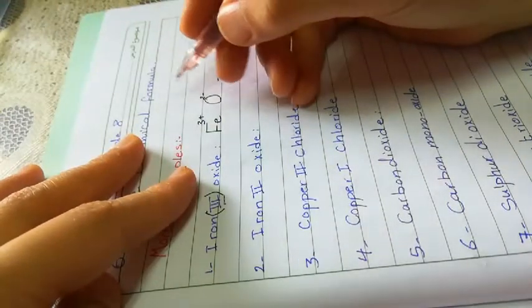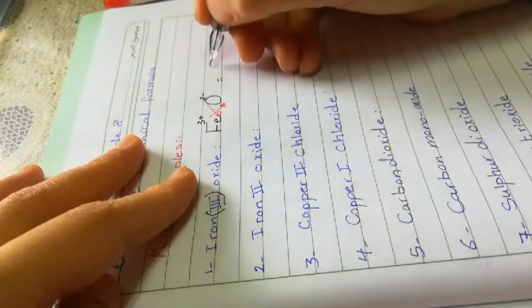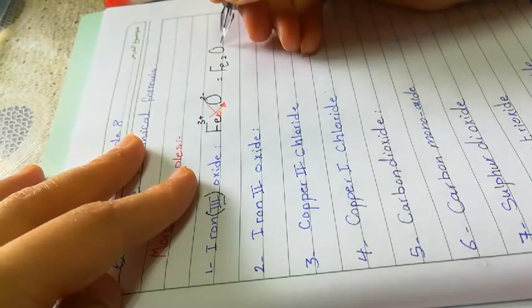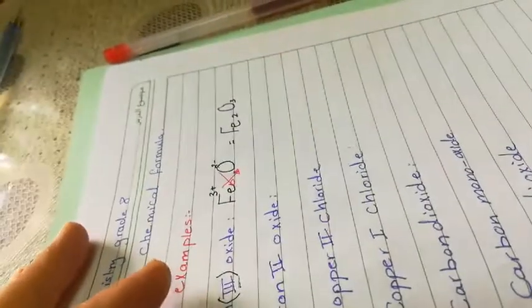Cross multiplication, or just switch them. So we will get Fe2O3.